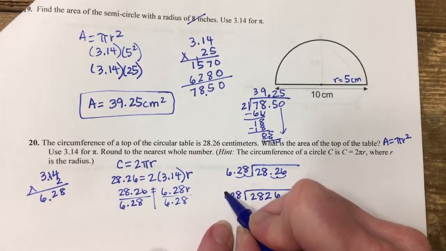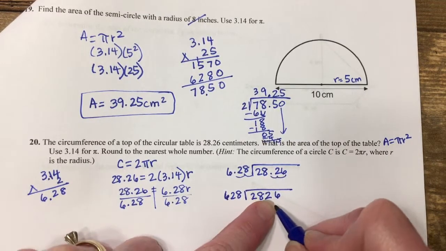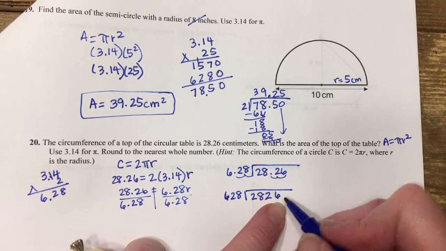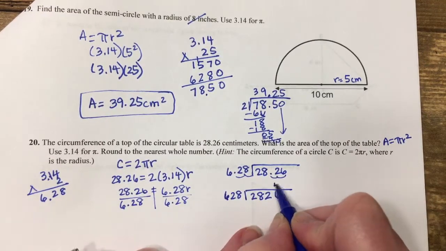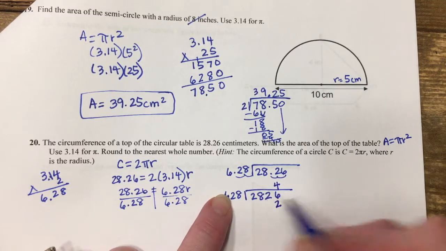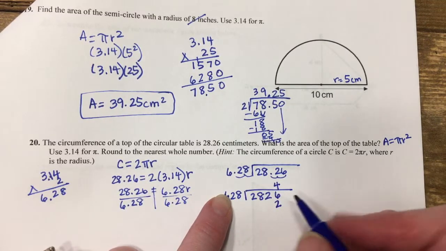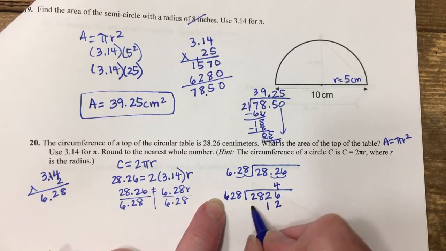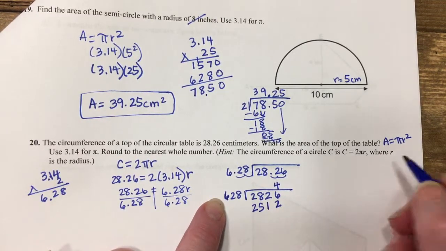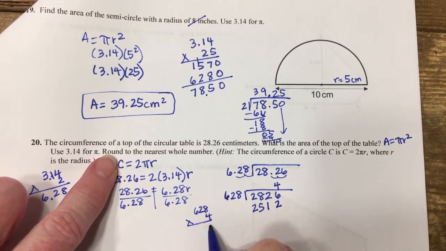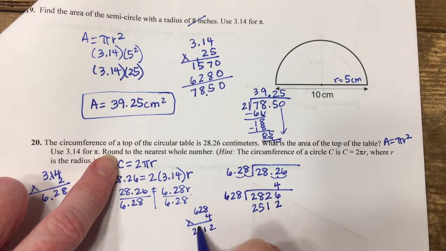So I can't divide 628 into 282. I can divide it into 2,826 4 times. 4 times 8 is 32. Carry your 3. 4 times 2 is 8 plus 3 is 11. Carry your 1. 4 times 6 is 24 plus 1 is 25. So I was trying to do that in my head, but if you're not sure, 628 times 4: 32, 11. Yeah, that's right.